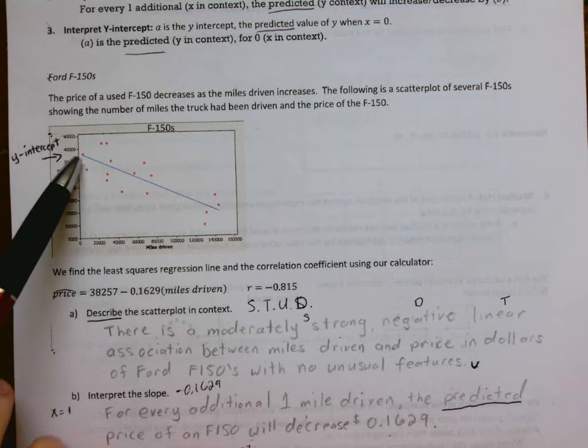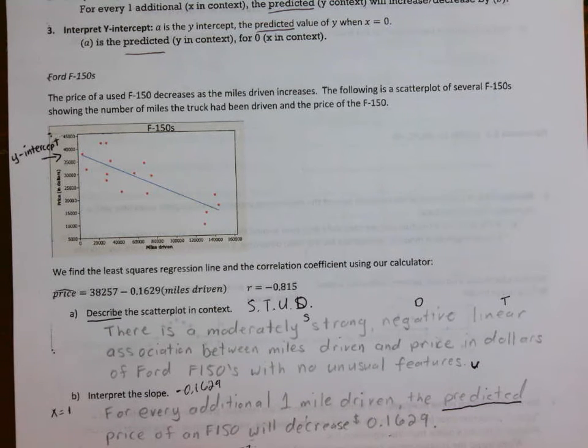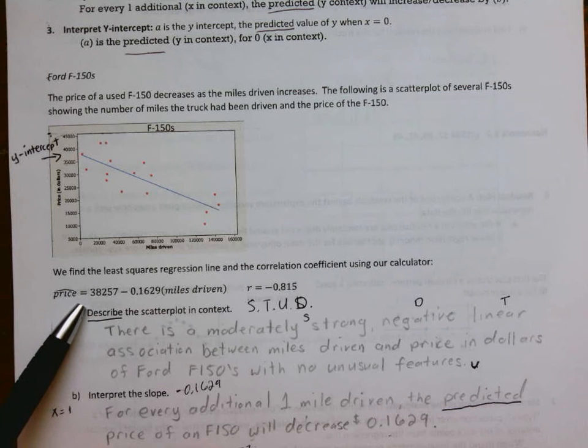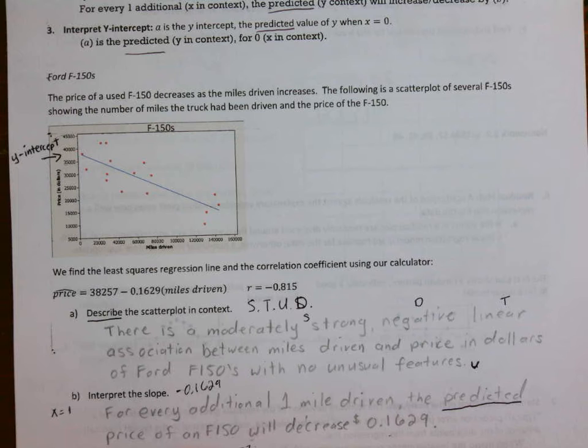The blue line doesn't quite go all the way to 0, but if we were to extend it just a little bit further, it'd be just a little bit below 40,000. And you can see that we actually have our equation here with the variables substituted in. Now this is an important point that I did not talk about yet.